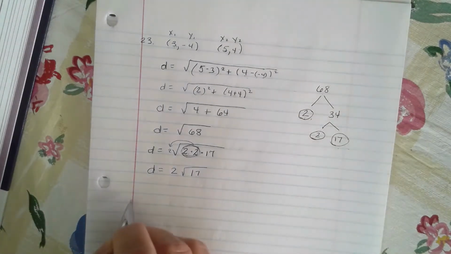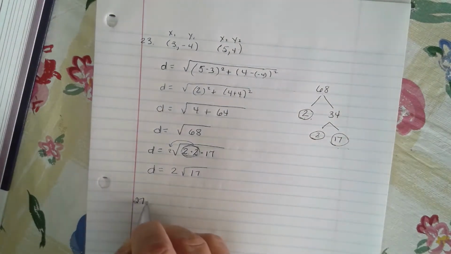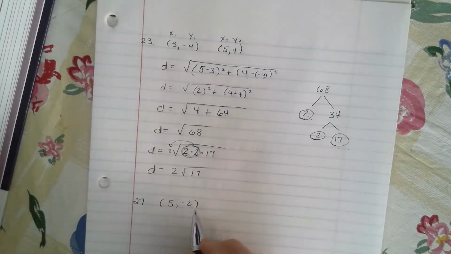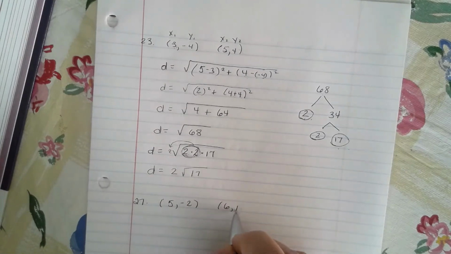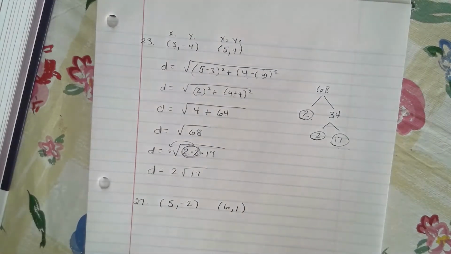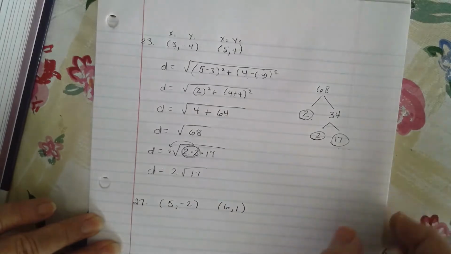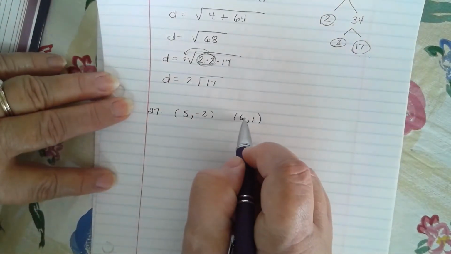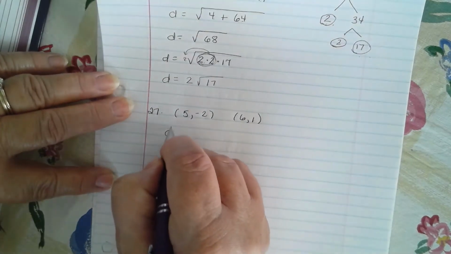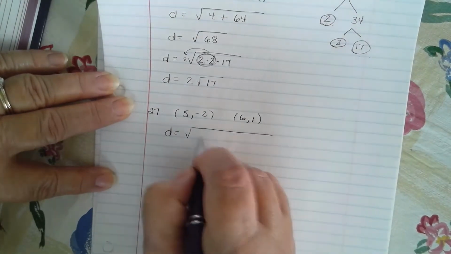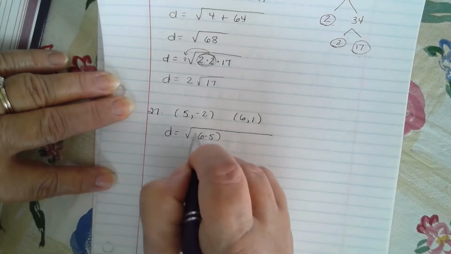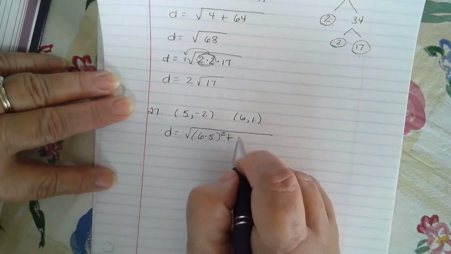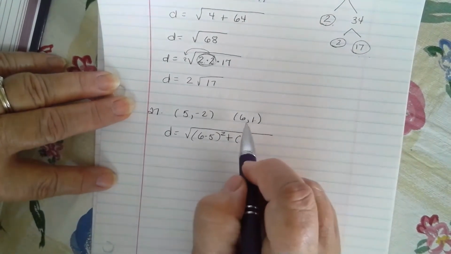Alright, I'm going to move on down to number 27. And my points are 5, negative 2, and 6, 1. So x2 minus x1, y2 minus y1. Okay, here it is again.